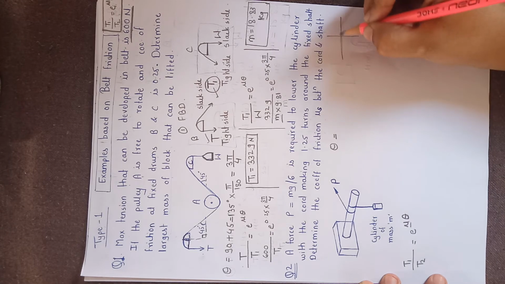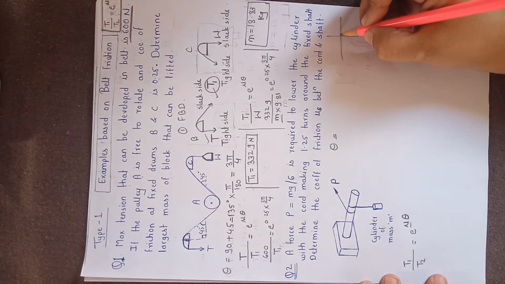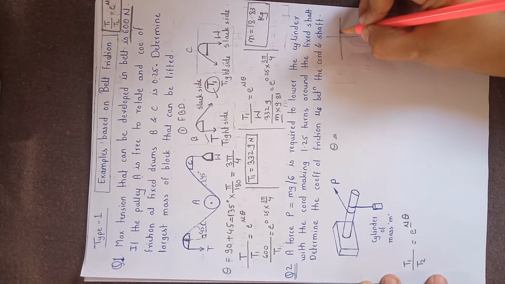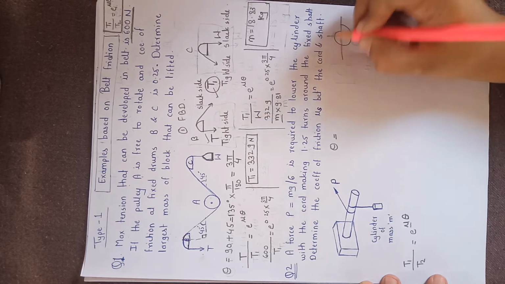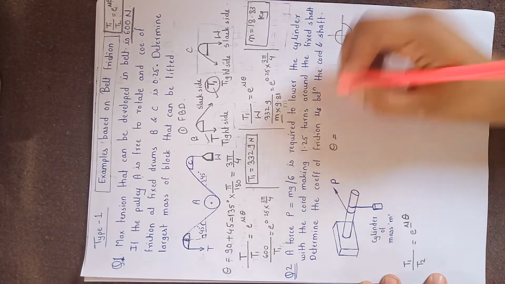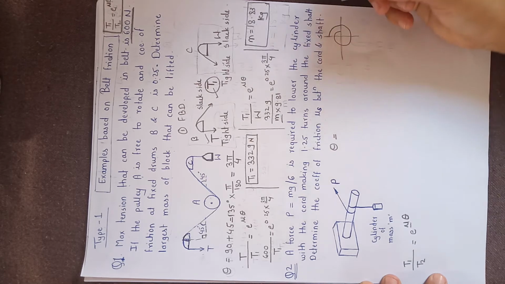It is making 1.25 turns, what does it mean? 1 turn is this, and again 1.25, so this much.